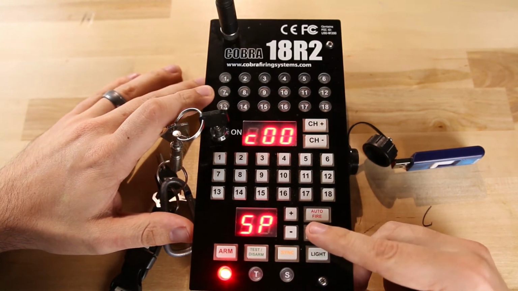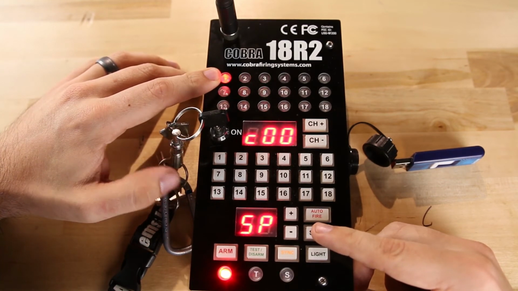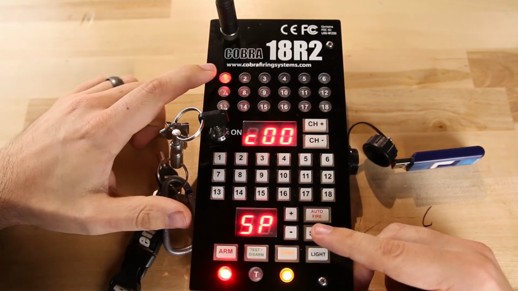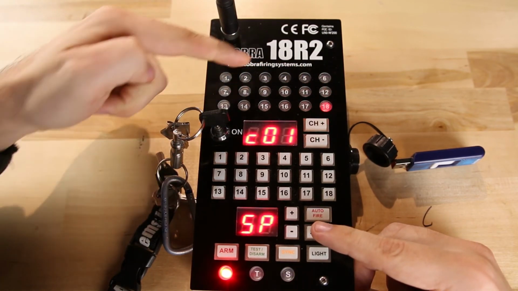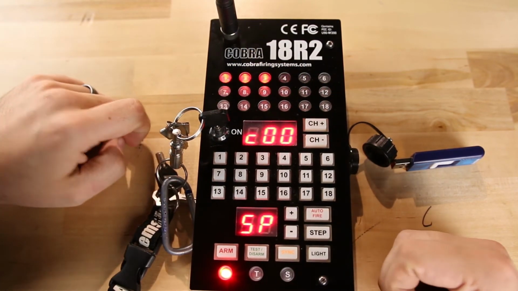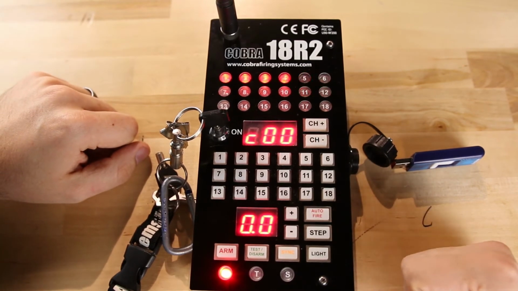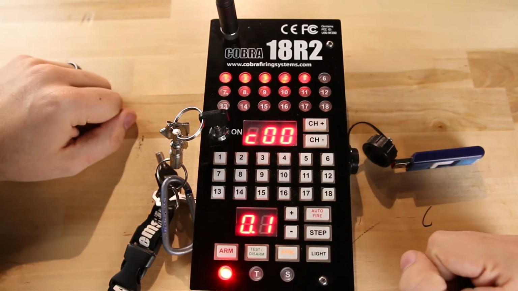So I'll hit it once. You'll see 1, 2, and our third one should jump to that Q18 on channel 1. Our next should jump back to 0, 1, 3. So things are working as intended, and we should be good to go.